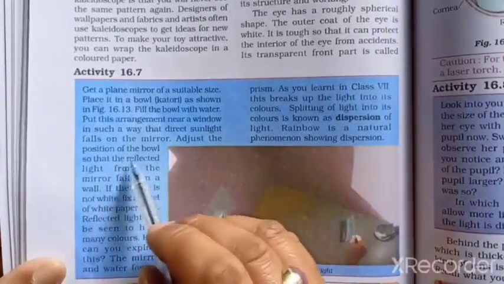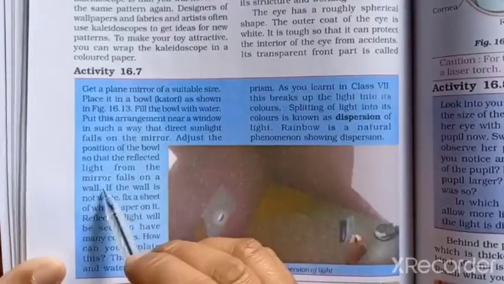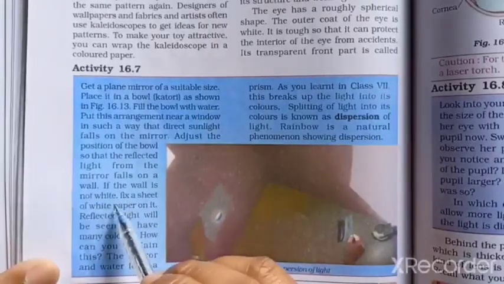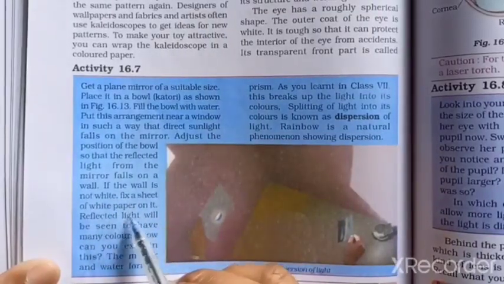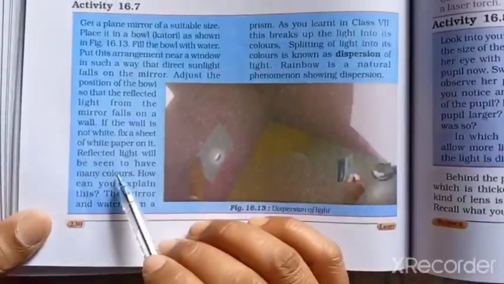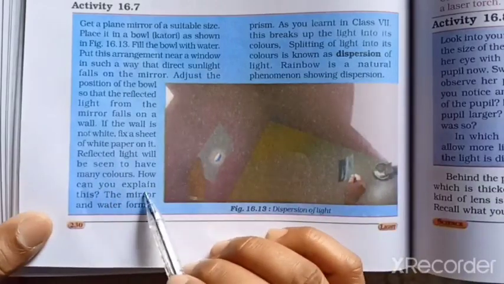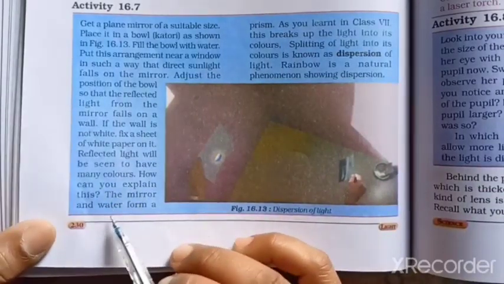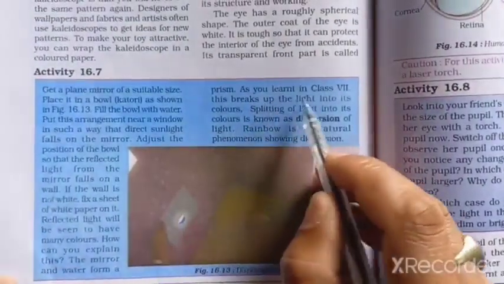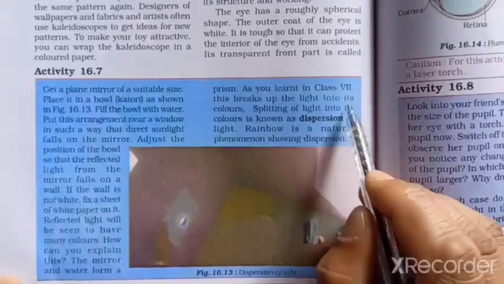Adjust the position of the bowl so that the reflected light from the mirror falls on a wall. If the wall is not white, fix a sheet of white paper on it. Reflected light will be seen to have many colors. How can you explain this? The mirror and water form a prism. As you learned in class 7, this breaks up the light into its colors.